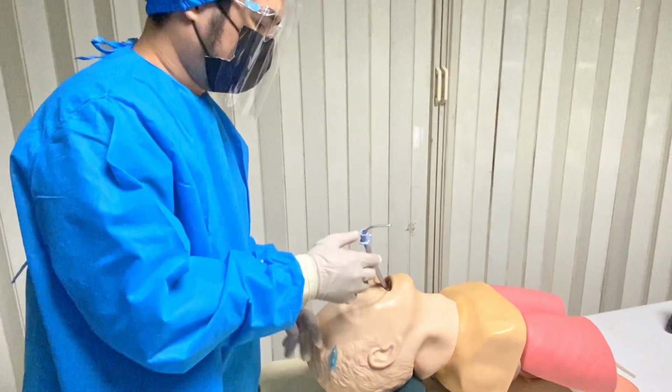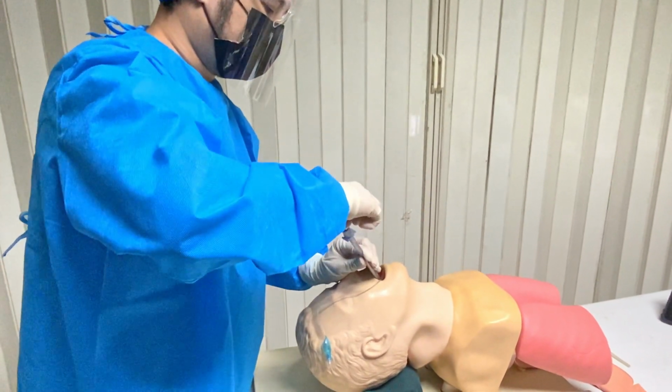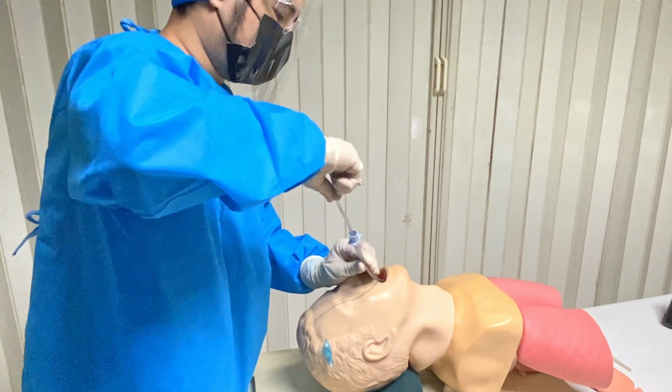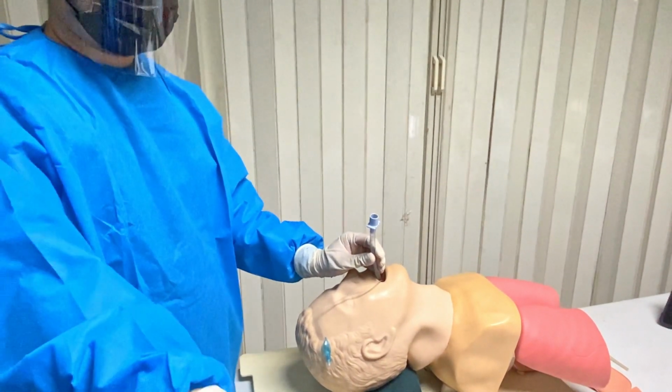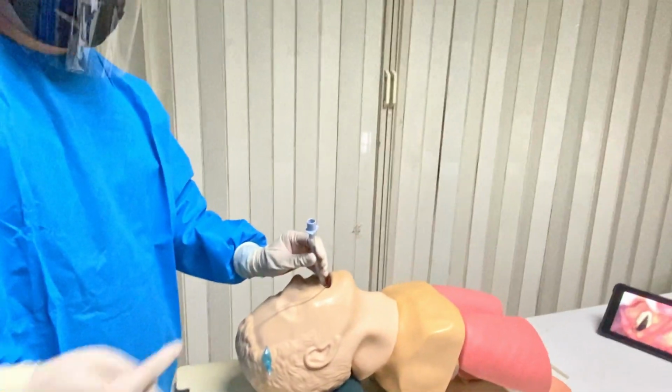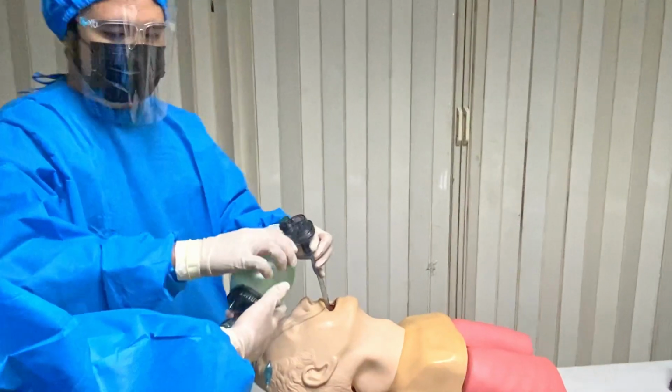This is done before removal of the stylet. Suction of pharyngeal debris is only indicated if there is massive aspiration, bleeding, or inability to identify the vocal cords. Check the position of the tube in the trachea by bagging the patient and listening.